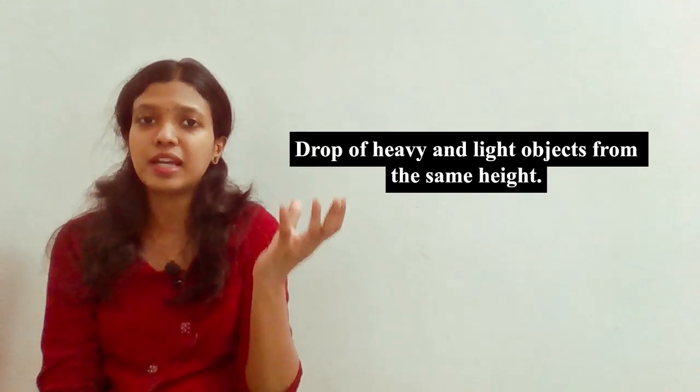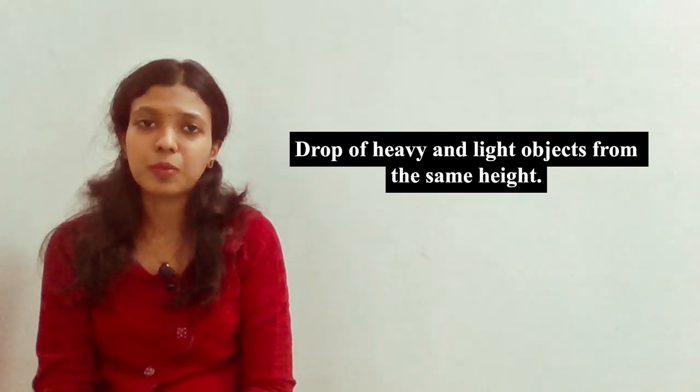Now let us start the topic with an interesting experiment. In this experiment I am going to drop two objects, a heavy ball and a light ball, from a height. Now let us watch that experiment.